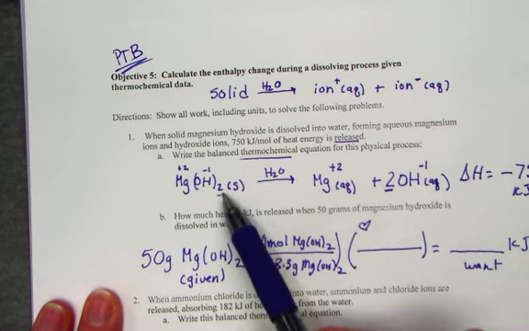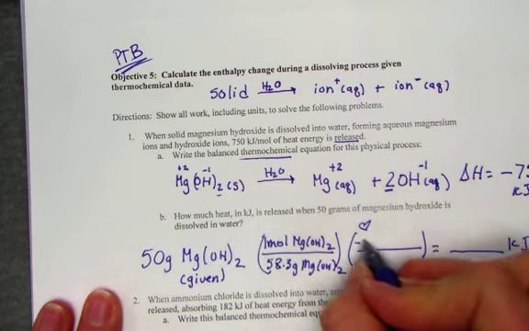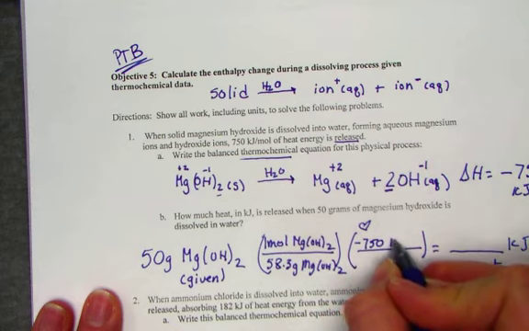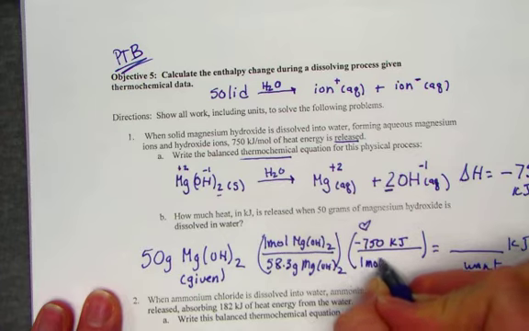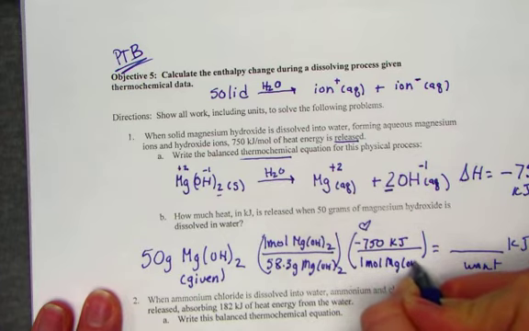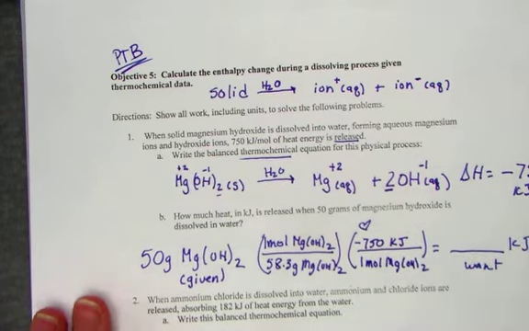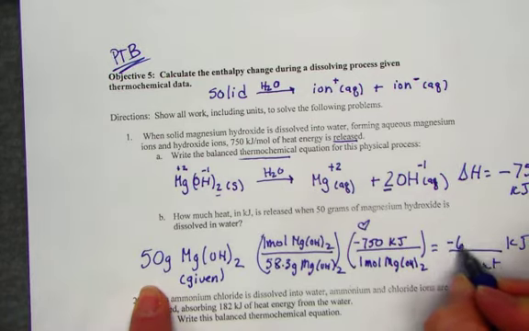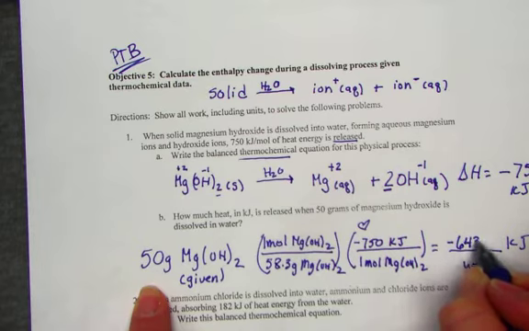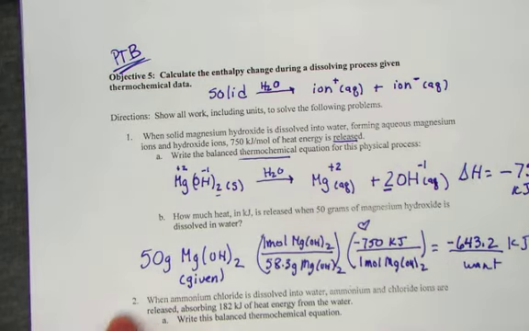We want over given stoichiometric ratio. We know that negative 750 kJ of heat are released for every 1 mole of the solid magnesium hydroxide that has dissolved. Let me hit for us 50 divided by our molar mass times negative 750, and I'm showing an answer of negative 643.2 kilojoules of heat.